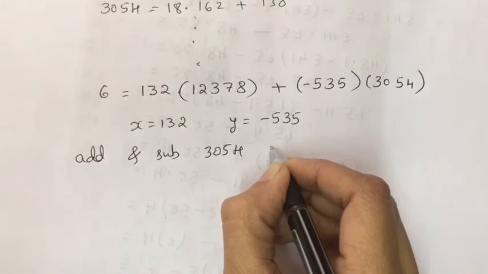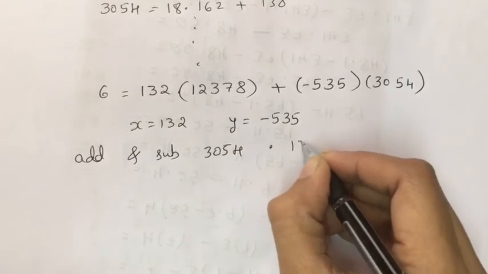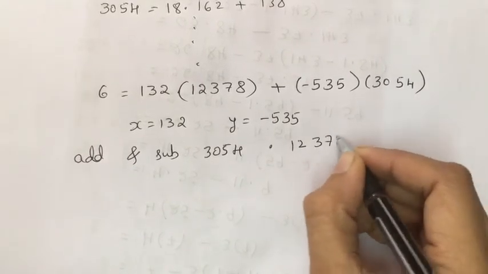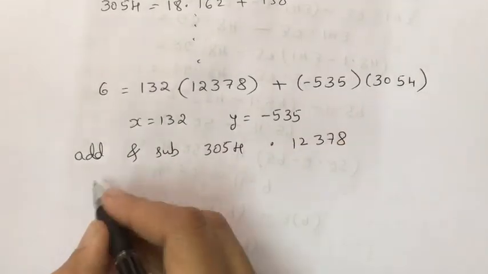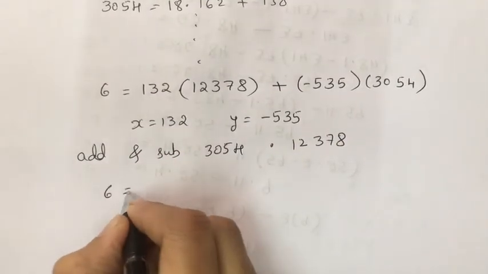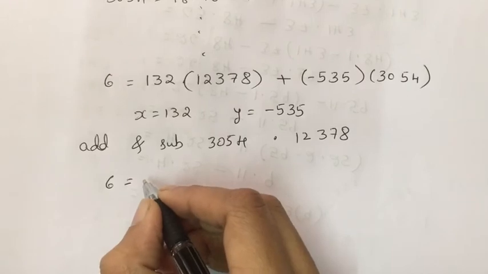You are getting another expression for 6 in terms of this.